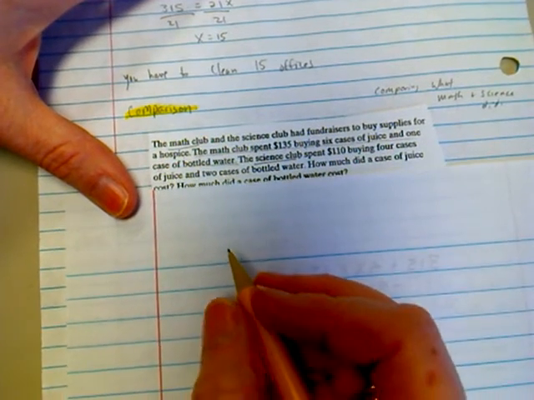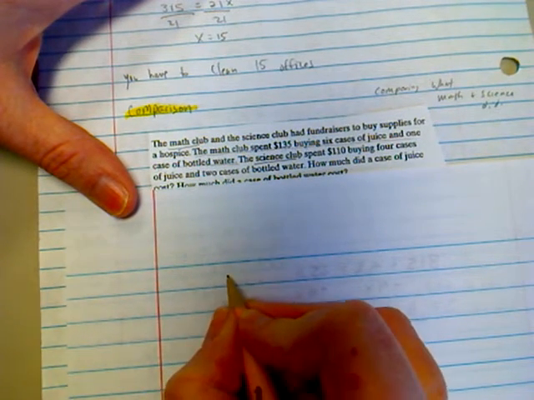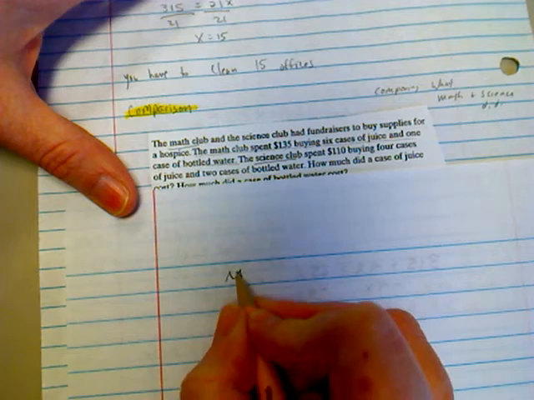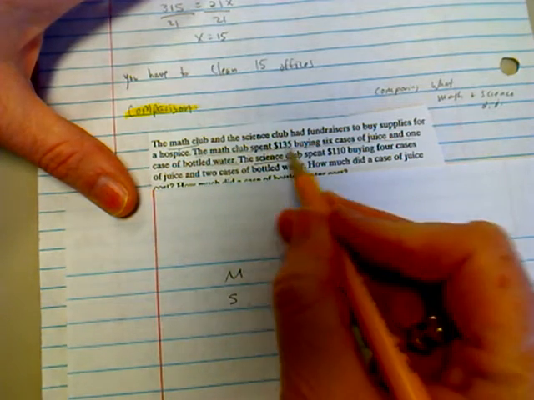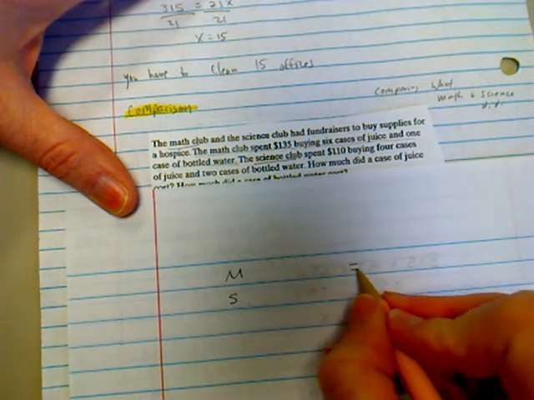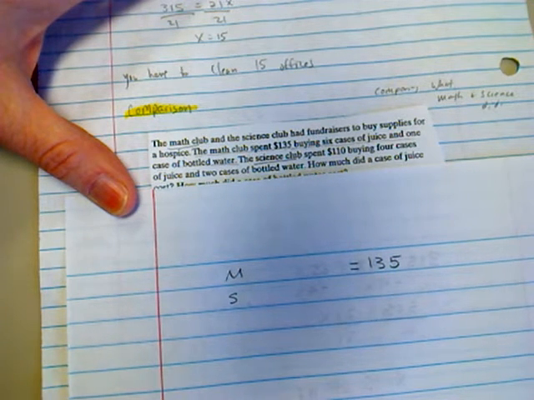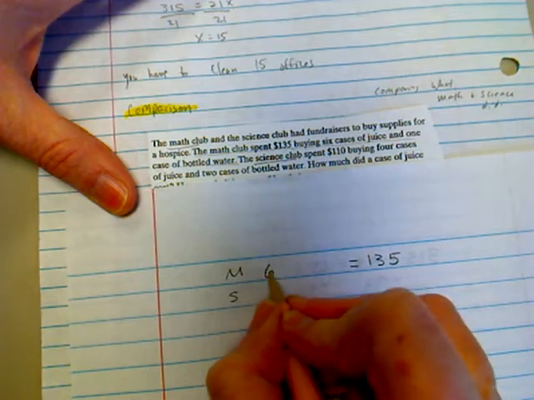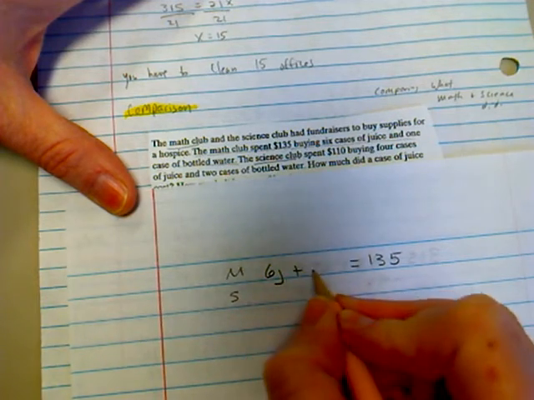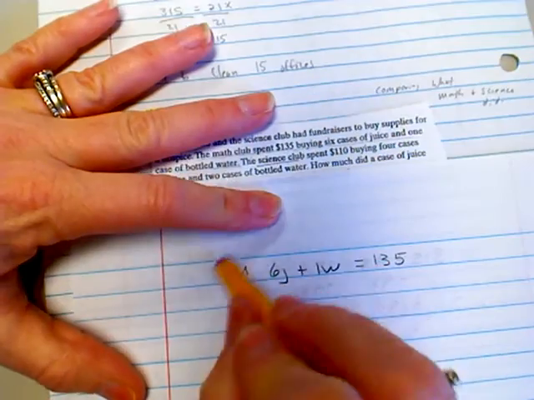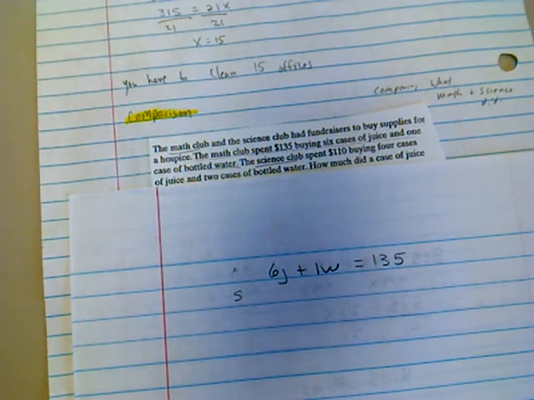So the math club, and I usually write it like this. So there's what the math club did. There's what the science club did. The math club spent $135, so something equaled $135. And what that something was is they got 6 cases of juice and 1 case of water. And I wish I could tell you these comparison problems were different, but they're not. They're all essentially set up the same way.